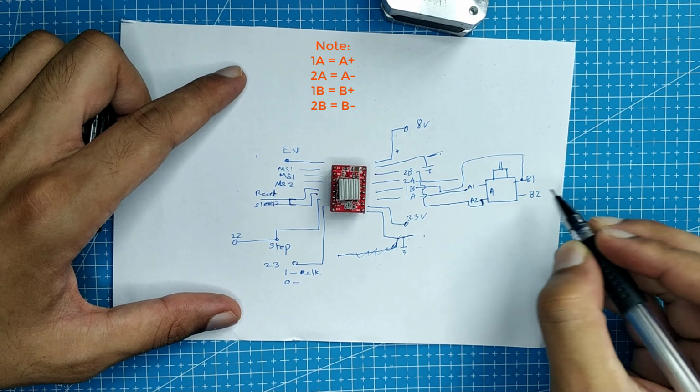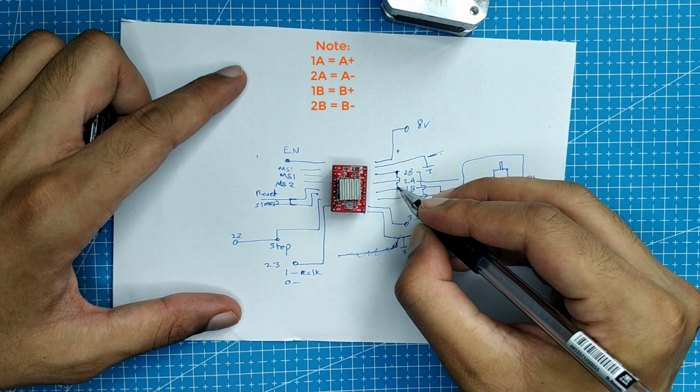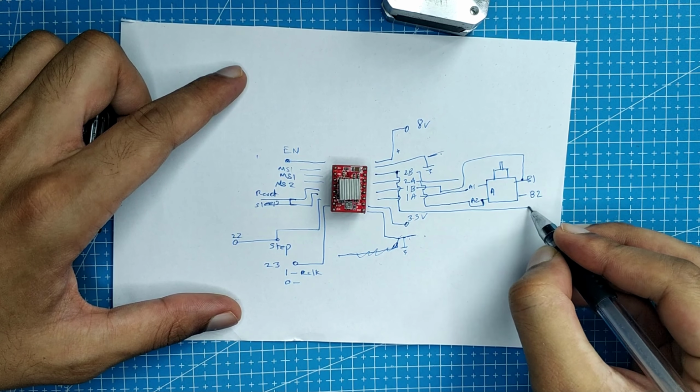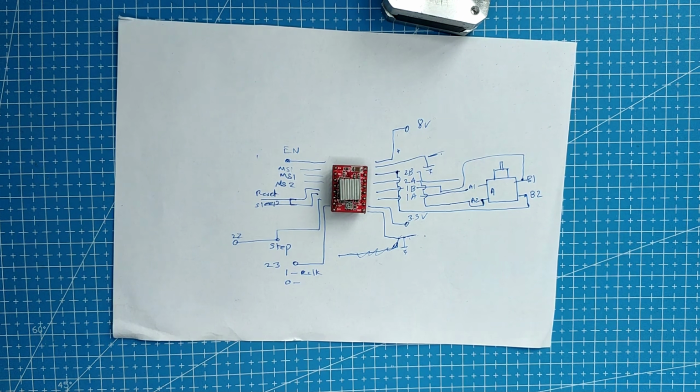The A2 pin is going to be connected here, and the last pin, B2, is going to be connected all the way up to this point. So this is the basic configuration of connecting the driver with the motor.